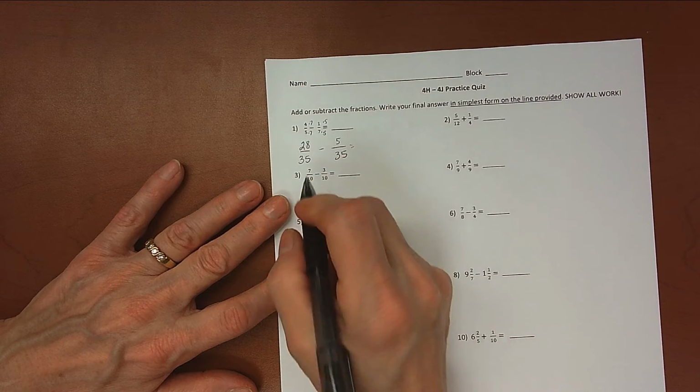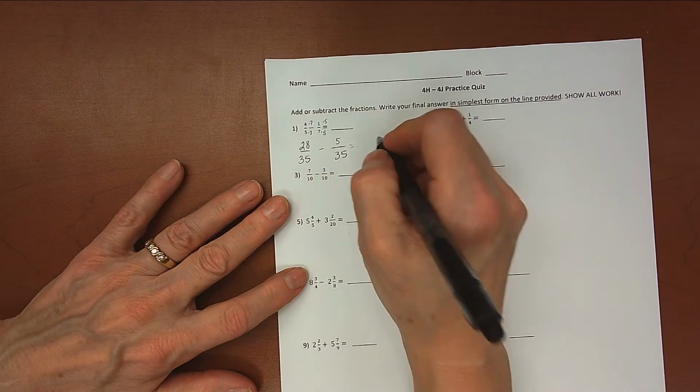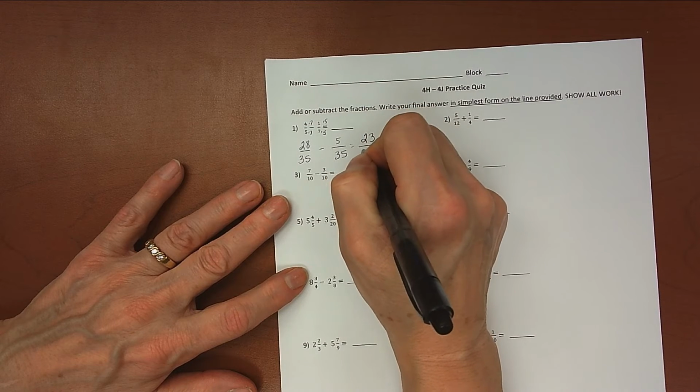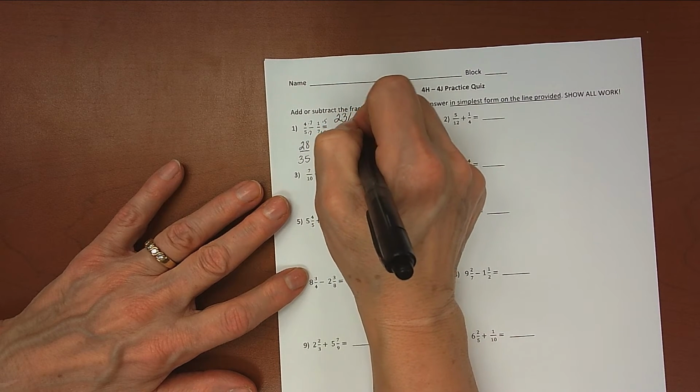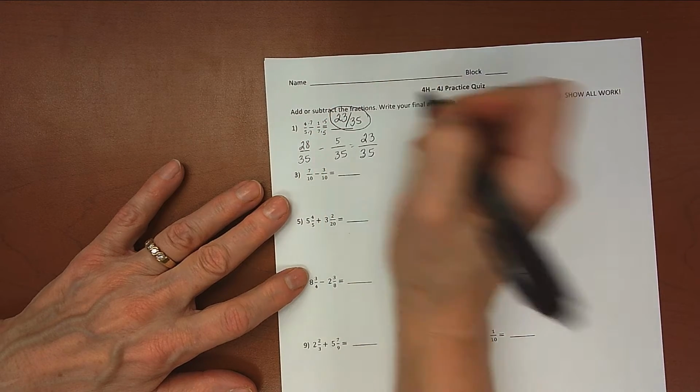Then we do our subtraction. 28 minus 5 is going to give us 23. Bring our denominator over, and our answer should be 23/35, because we cannot reduce that at all.